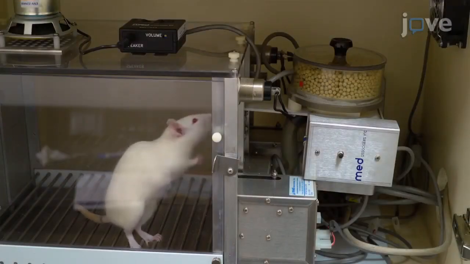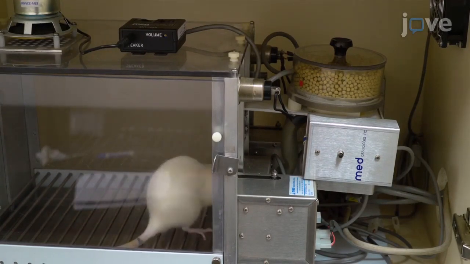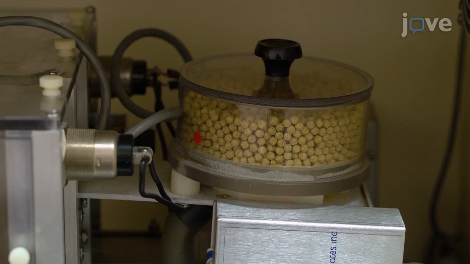After the habituation stage, introduce the rats into the conditioning chambers for 2 additional daily 30-minute sessions of delivering a food pellet every 45 seconds to help the rats identify the source of the pellets.